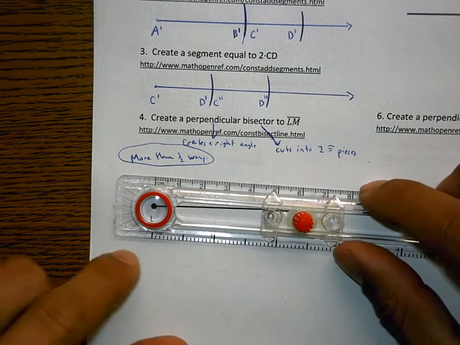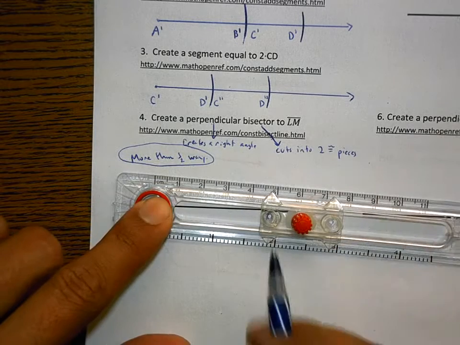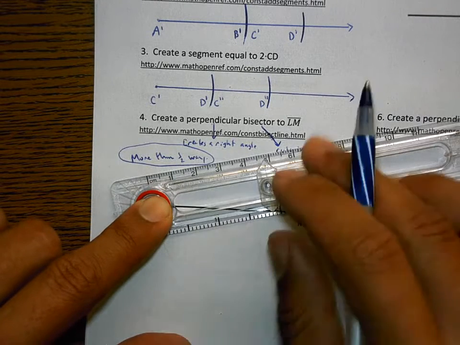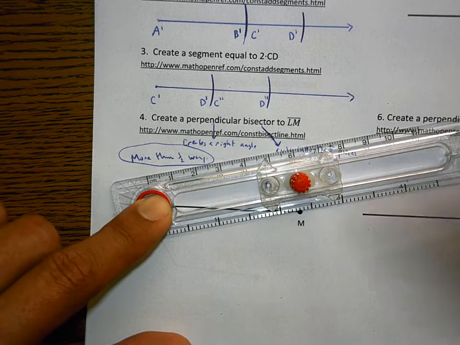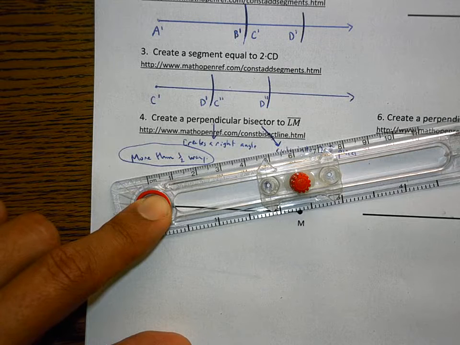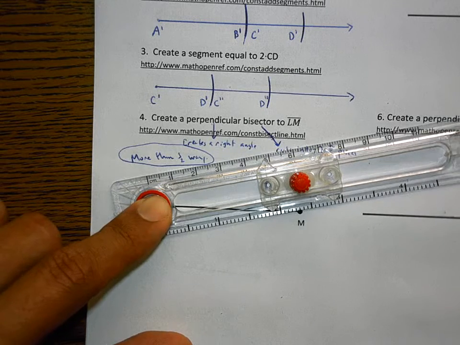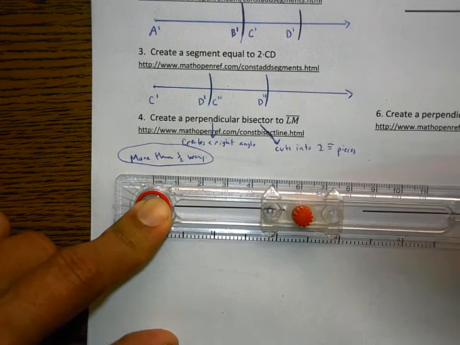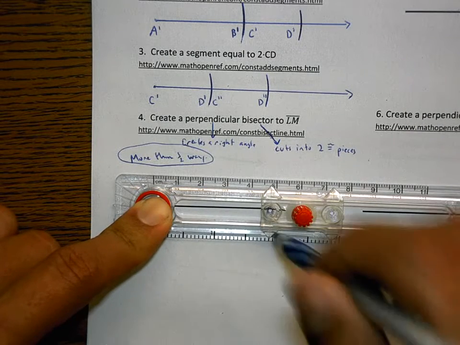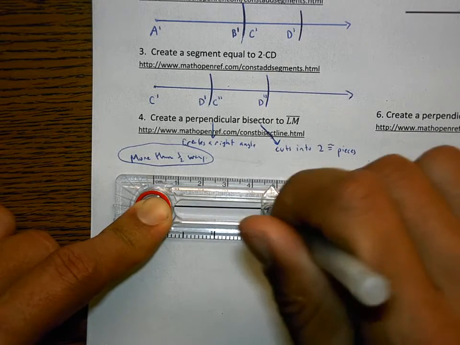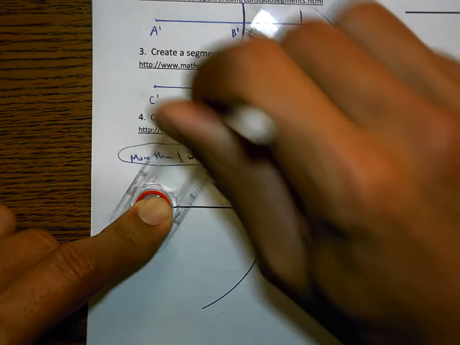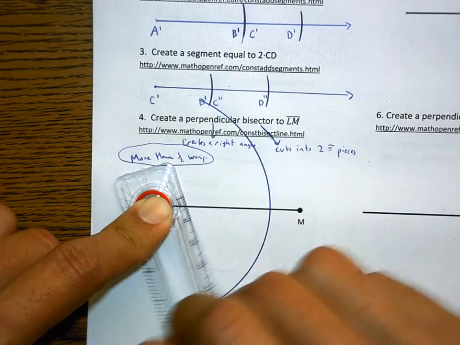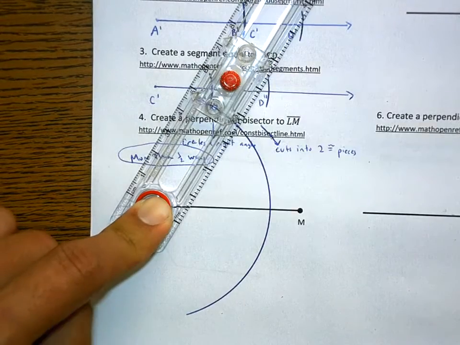What does that mean? That means I have my bullseye on L, and this holder is more than halfway close to M. It could be 3/4 of the way, it could be 5/6 of the way, it could be 7/8 of the way, it doesn't matter, as long as it's more than halfway. It could even be past M if I want to. And if you're more than halfway, make a big, gigantic semicircle like that.